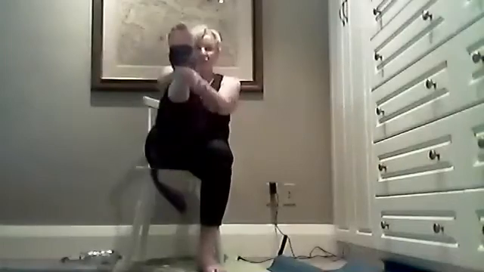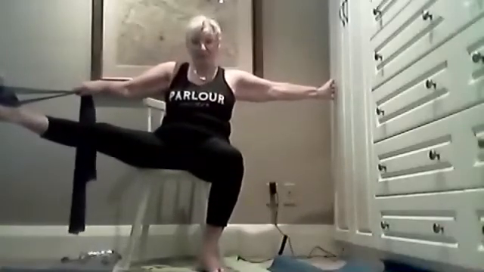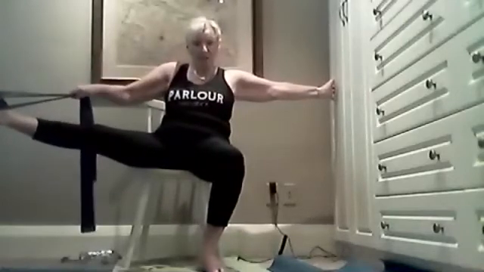Take both ends of the band in your left hand. Right hand can hold onto your chair or out to the side. Lift the leg up. Let it float to the side. Keep your hips pointing straight ahead. Sit up nice and tall. External rotation here.